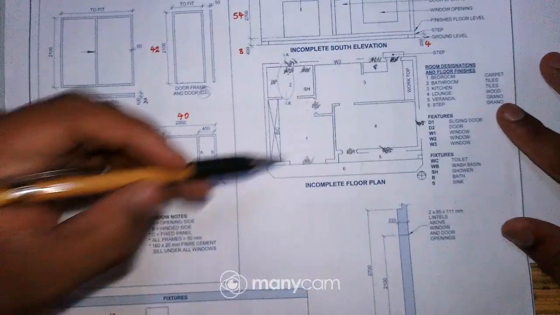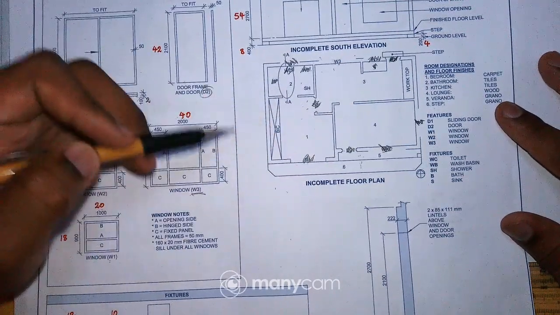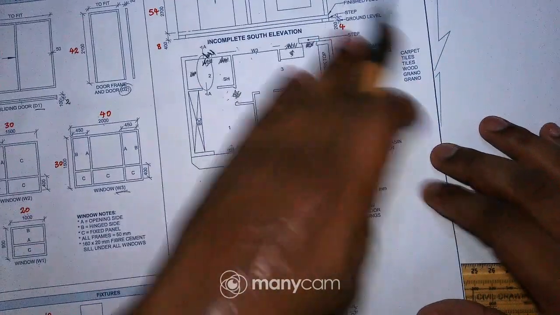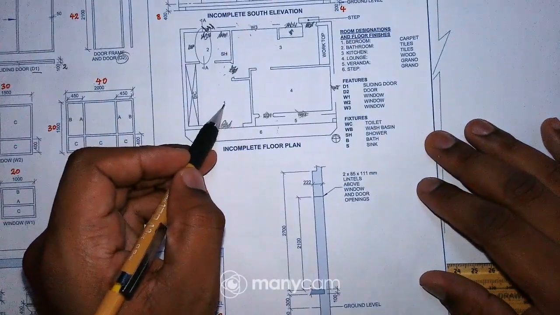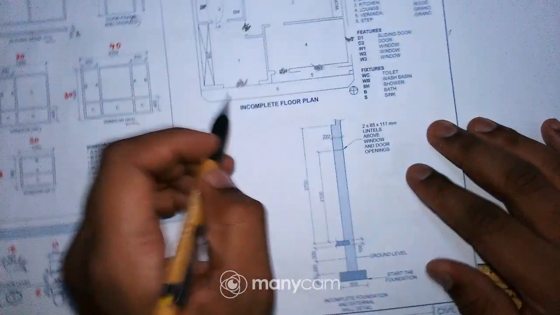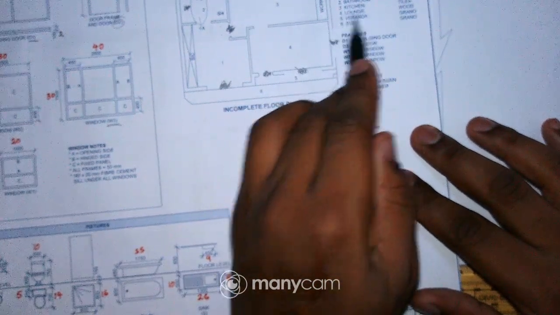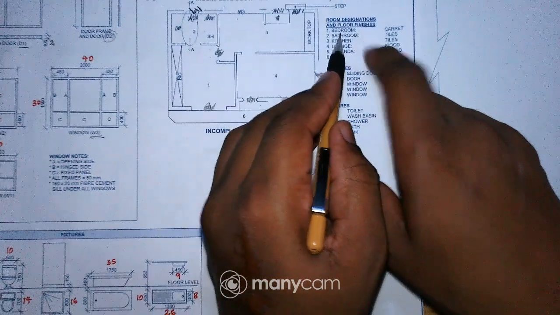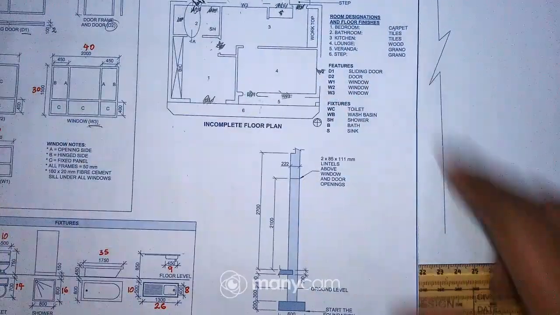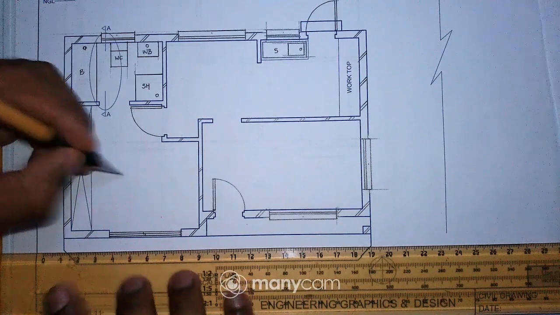Everything was added, but now if I check, I still have numbers there. That means I have to add something, right? So number one, if I look here, number one is the bedroom. That means I'll have to label the rooms. Number one is the bedroom, bathroom. Number two, the kitchen, lounge, veranda, step, right? So obviously I'll start with the bedroom, and the floor finish is carpet.